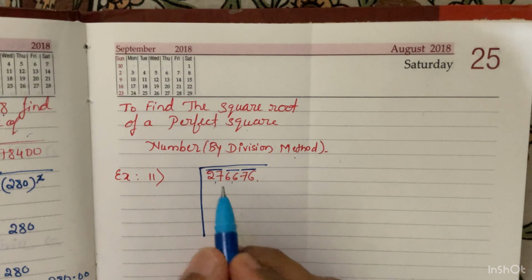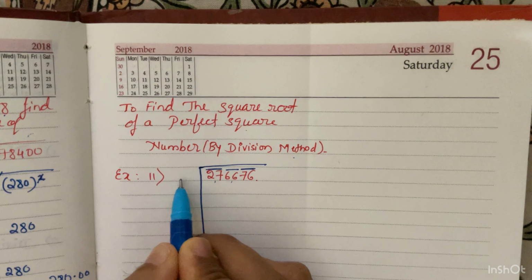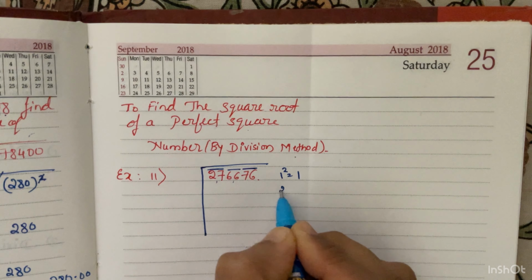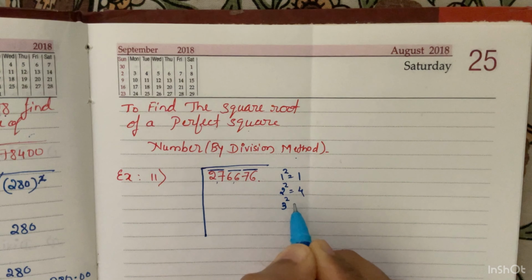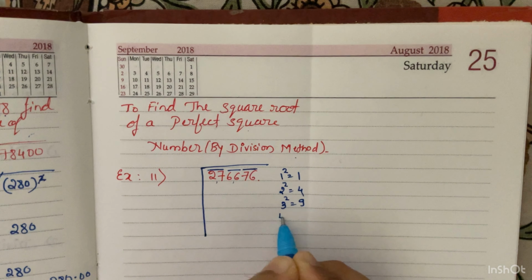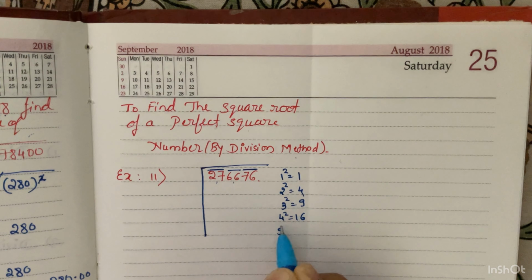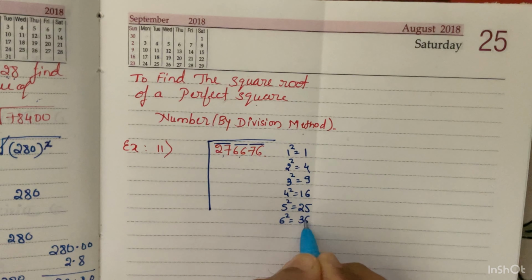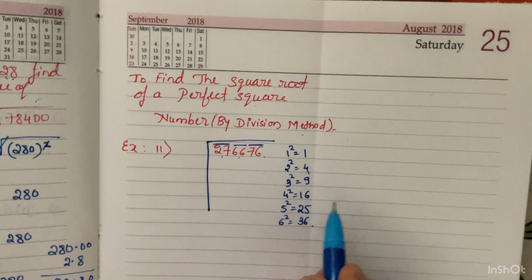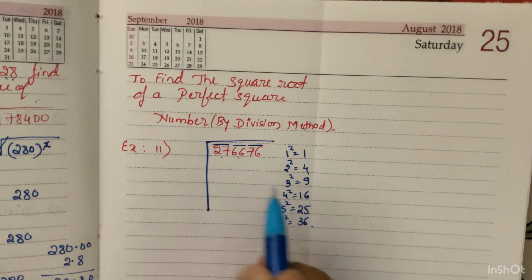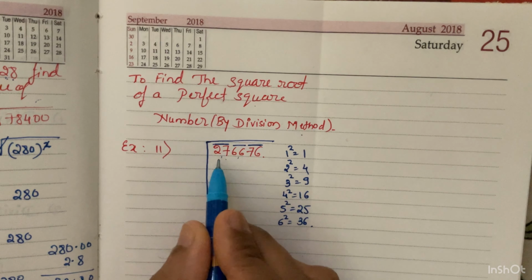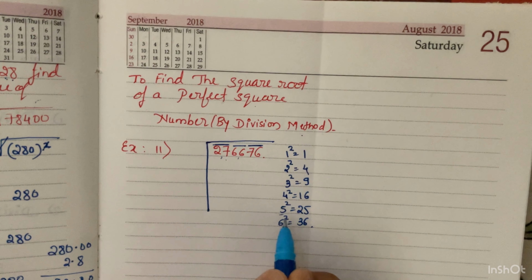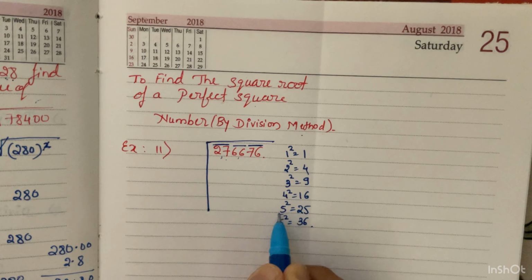Now here we need to choose one number, and we have to write its square here. For example, we know that 1 square is 1, 2 square is 4, 3 square is 9, 4 square is 16, 5 square is 25, and 6 square is 36. Now as you can see, 27 comes in between 25 and 36. So we need to choose the smaller one; the number must be either smaller than or equal to that number. So I'll choose 5.